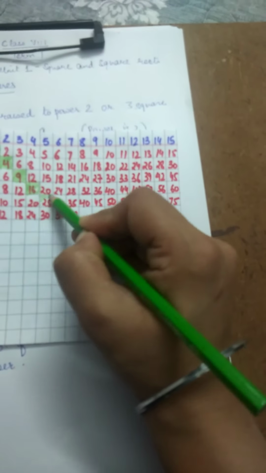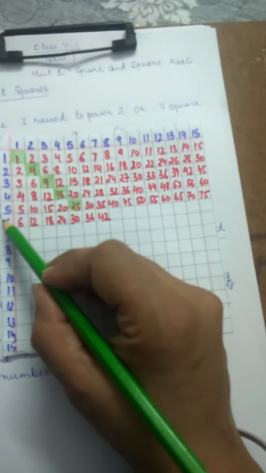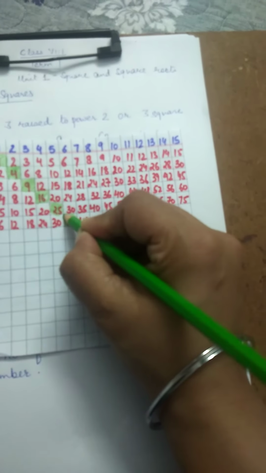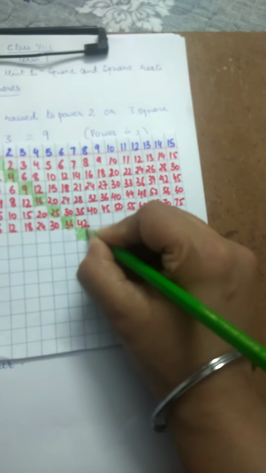And my next square number is 25. That is 5 into 5, 5 square. Next square number is 36. That is 6 into 6, 36. So my next square number will be... just fill the grid and paste it in your notebooks.